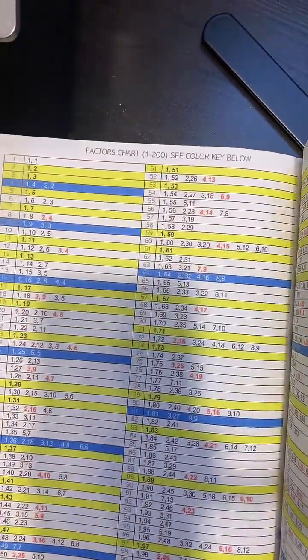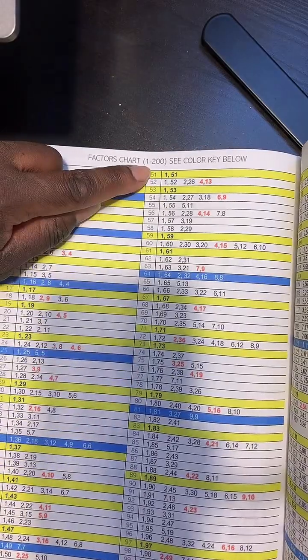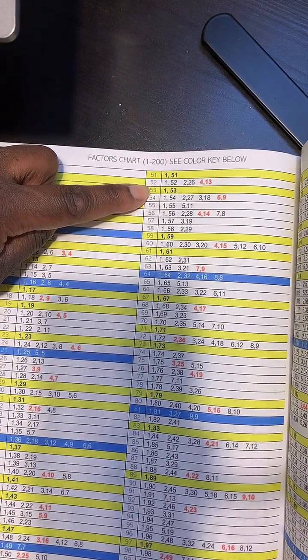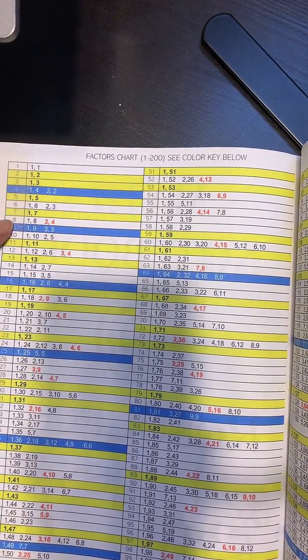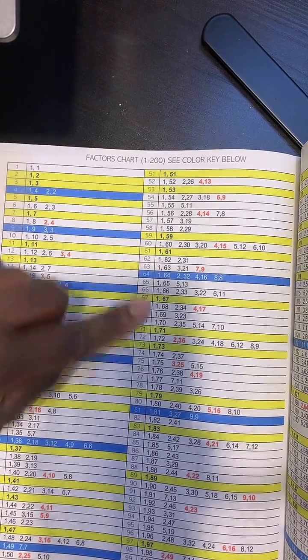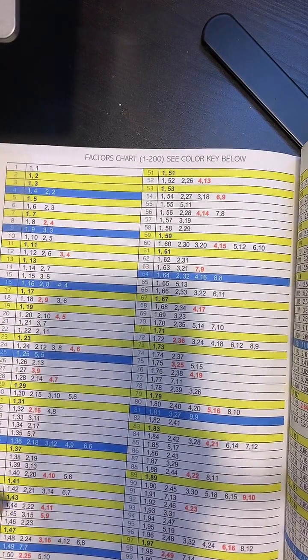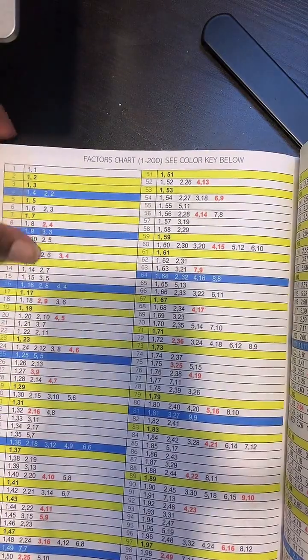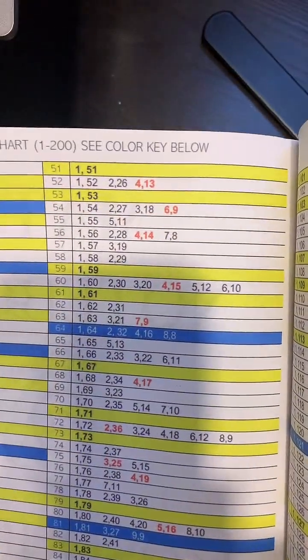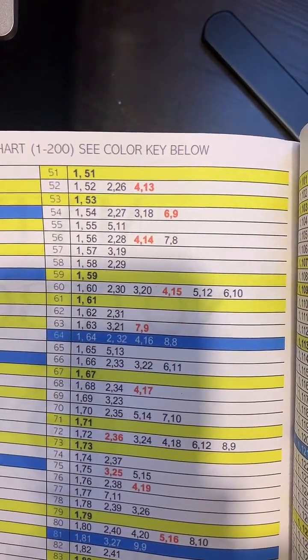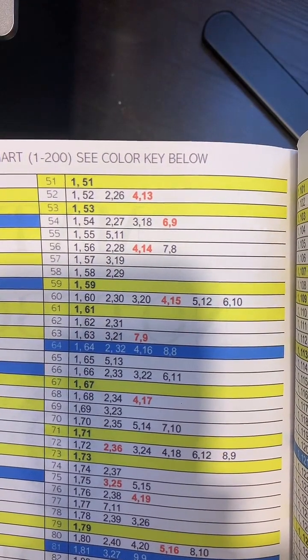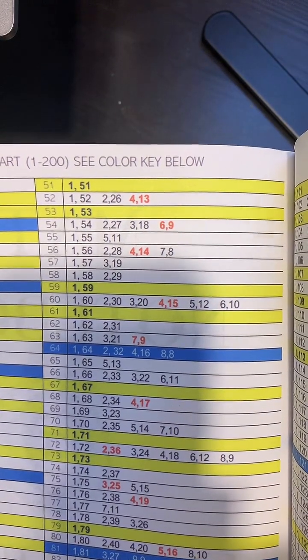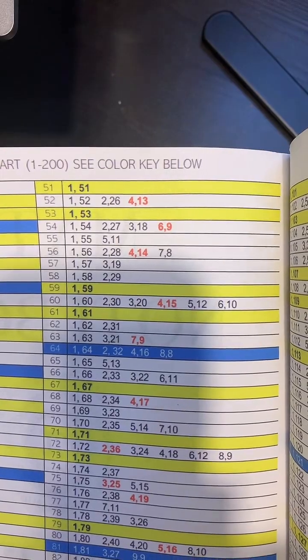The yellows are your prime numbers. The blues are your perfect squares, or perfect roots. And what you see in red is helpful when you're trying to break down radicals, those perfect prime combinations.